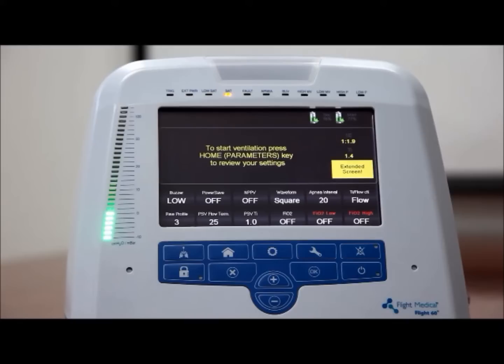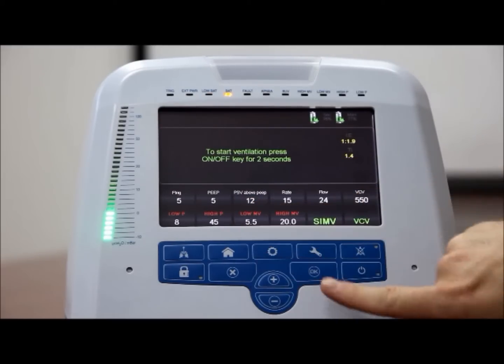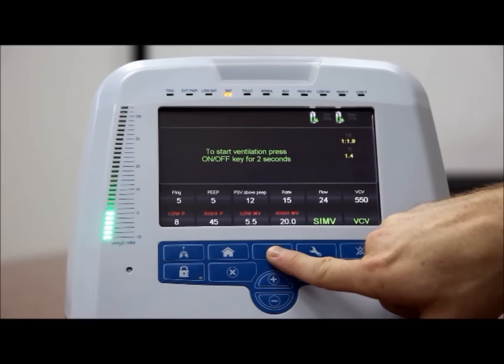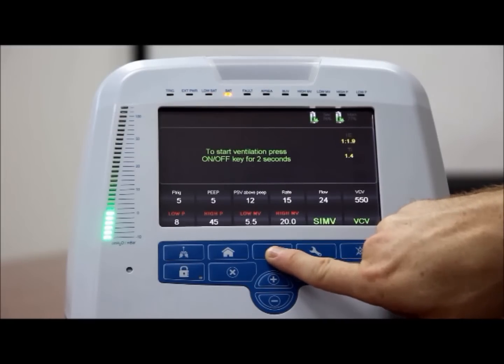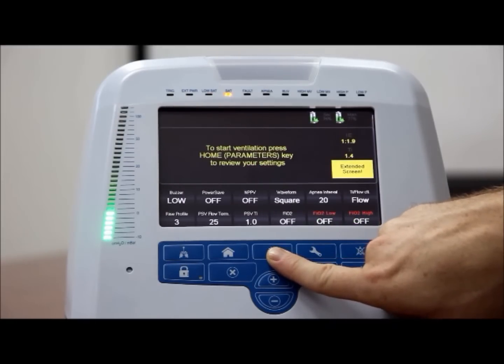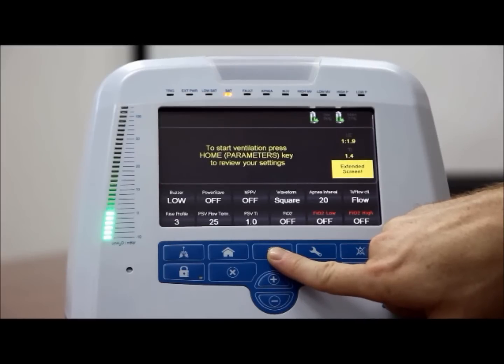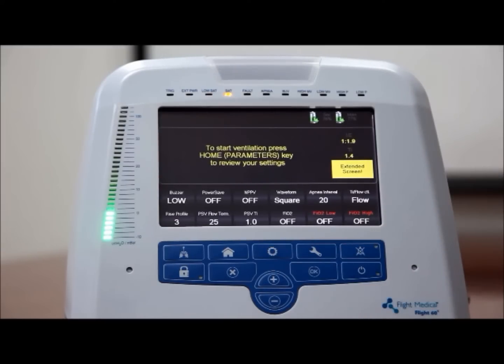Pressure support ventilation inspiratory time, PSV-TI. You can limit the inspiratory time in pressure support ventilation from 0.1 to 3 seconds. Tap the button on the screen and then increase or decrease the value using the plus or minus button. Note, in ACMV and SIMV and VCV modes, the PSV-TI button is not utilized and is therefore darkened.